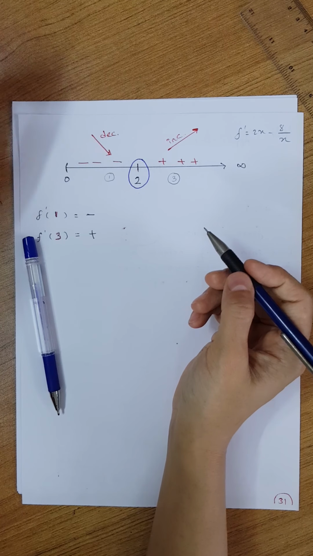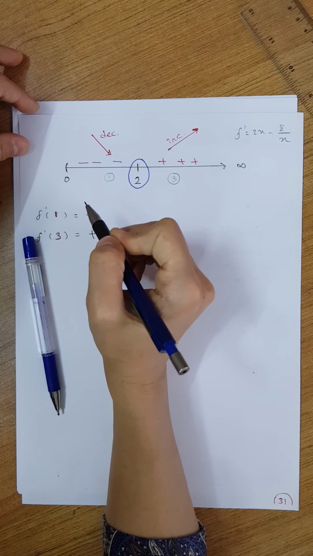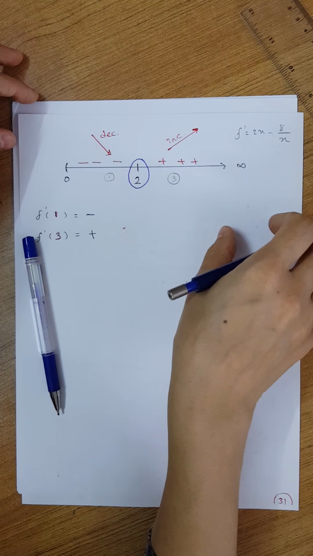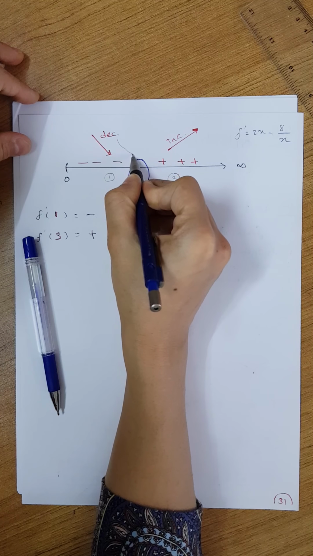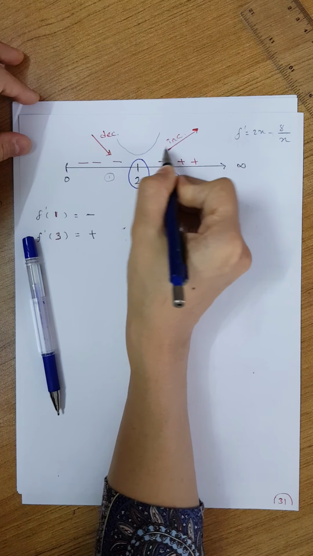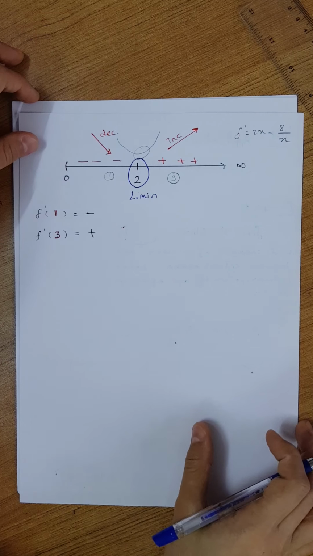To check whether it is maximum or minimum, we look at the left and the right of the critical number. On the left side, the function is decreasing, it's coming down, and then it is increasing, it goes up. So what is that point? It is a local minimum.